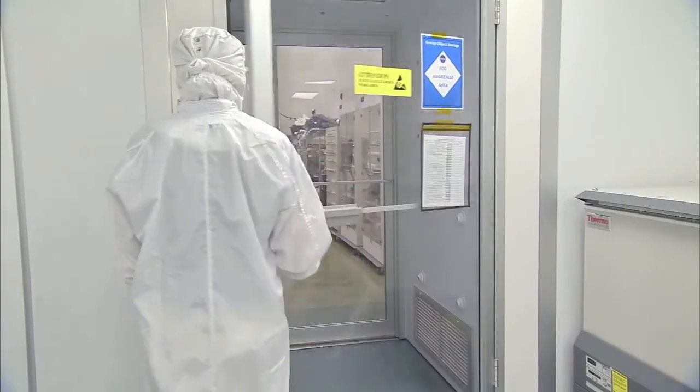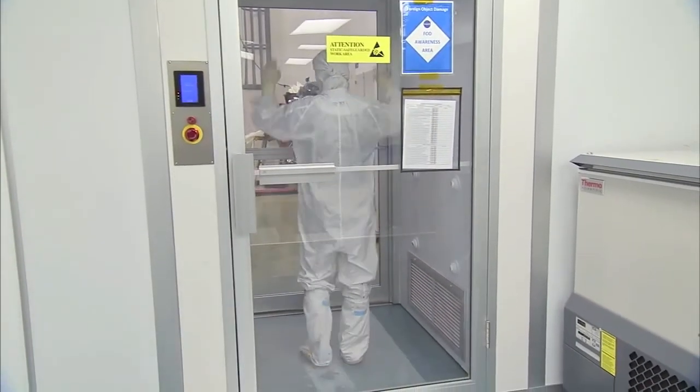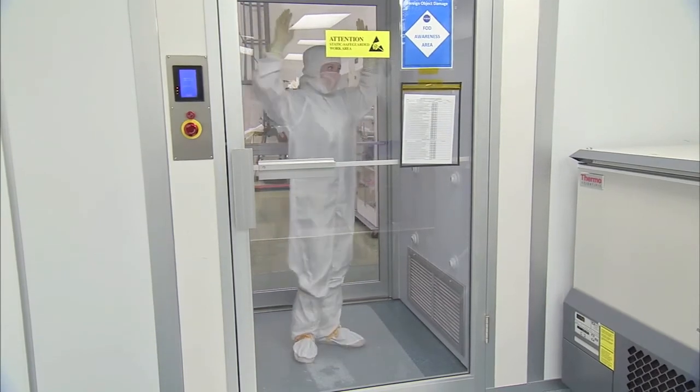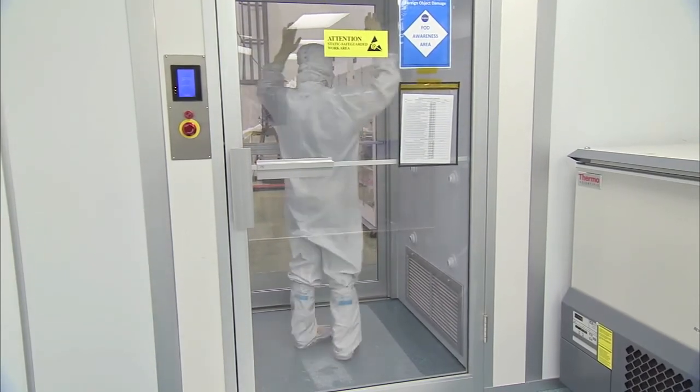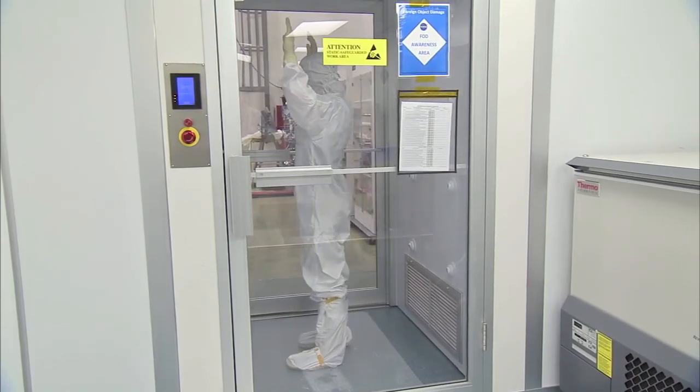If your cleanroom has an air shower, be sure to use it prior to entering the cleanroom. This shower blows pressurized air over the garments as a final cleaning method to remove particles before one enters the cleanroom. Only one person at a time may use the air shower.